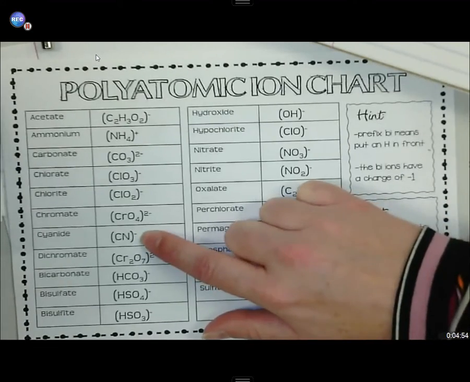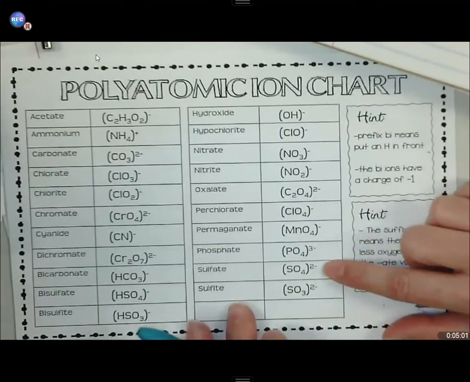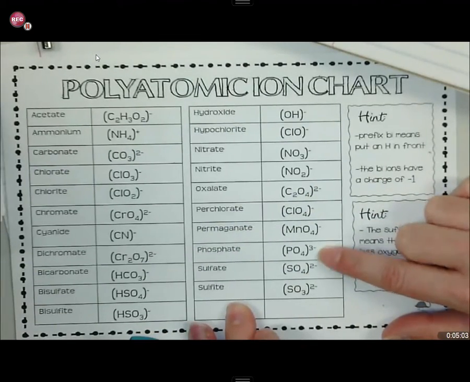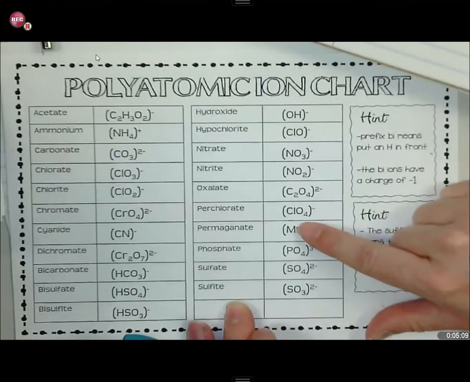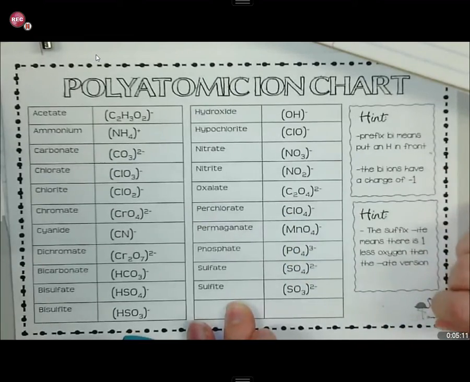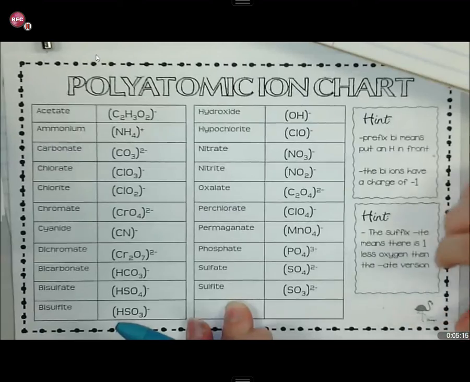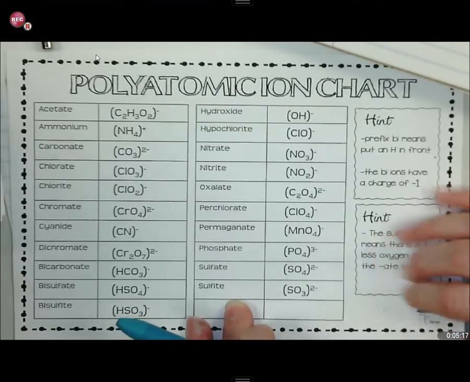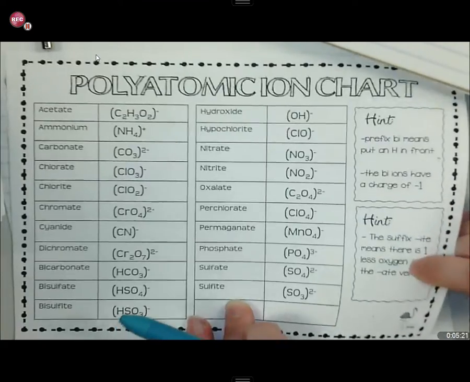On cyanide, -1 charge. Dichromate, it's a -2 charge. If you come down here for PO4, it's got a -3. Sulfate, -2. Okay, so this is important. I'm going to go ahead and I am going to put it on Google Classroom. If you have a printer, go ahead and print it and put it in your notebook. If you don't have a printer, I would copy these, or I would make sure I know where it is so I can use it when I'm doing my work.